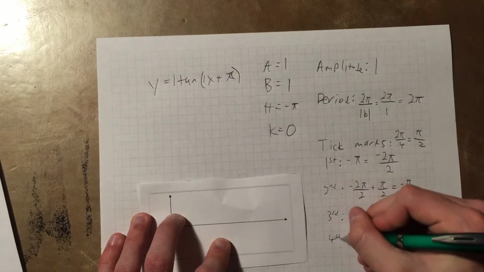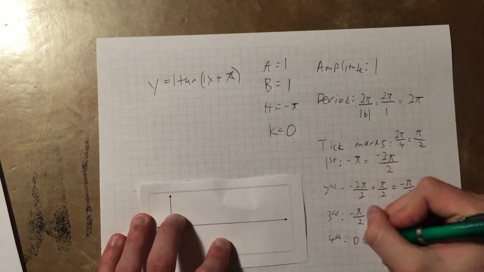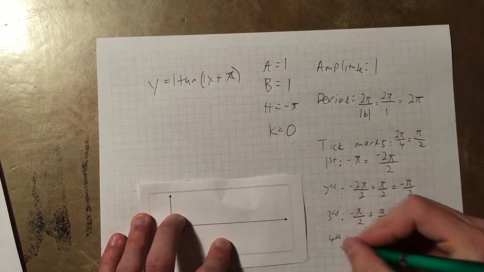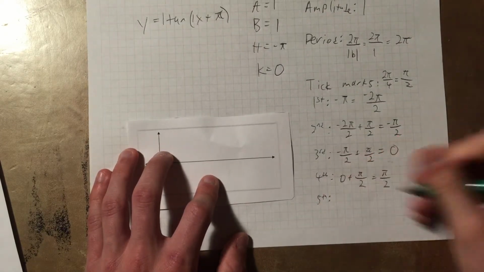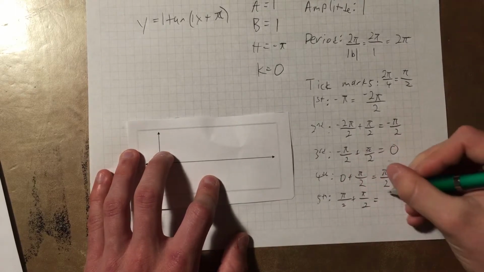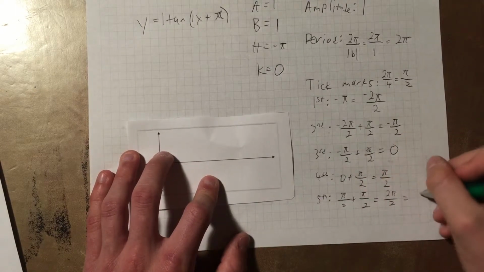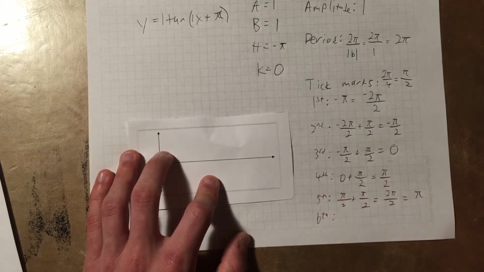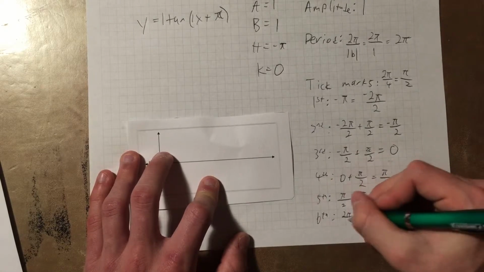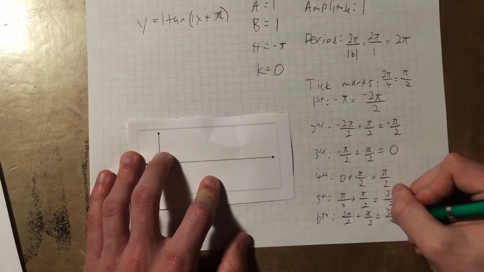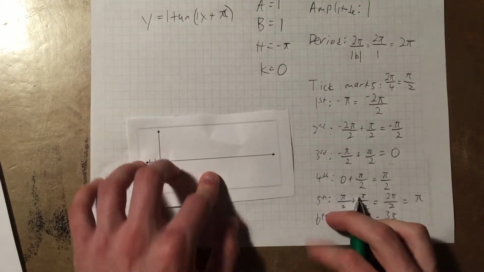Now, the fourth would be 0 plus pi over 2, which is equal to pi over 2. Fifth would be pi over 2 plus pi over 2, which is equal to 2 pi over 2, which is equal to pi. And then lastly, one more, 2 pi over 2 plus pi over 2 is equal to 3 pi over 2.